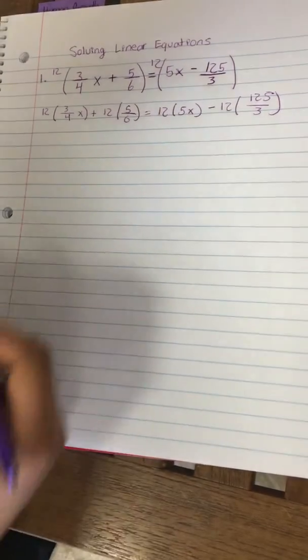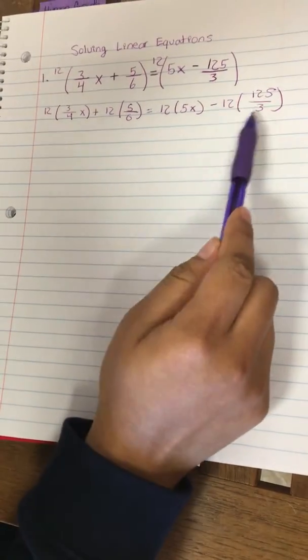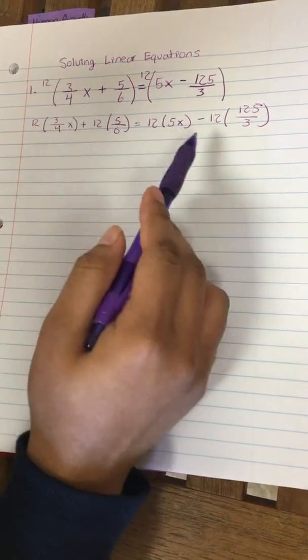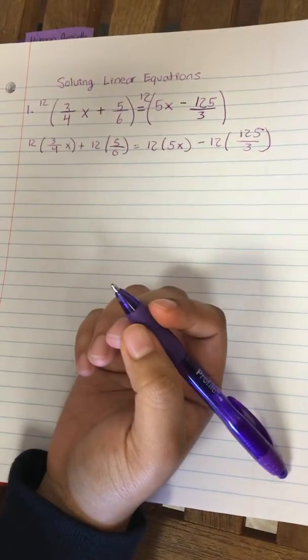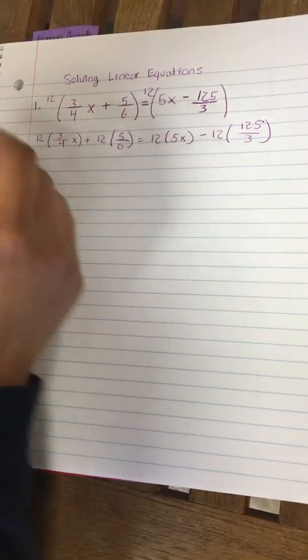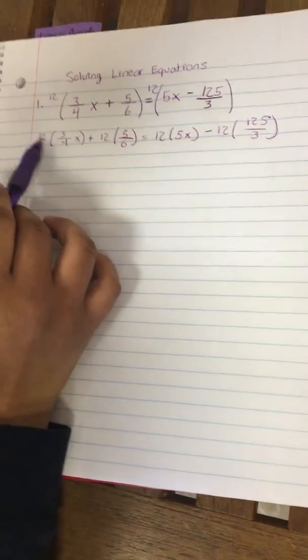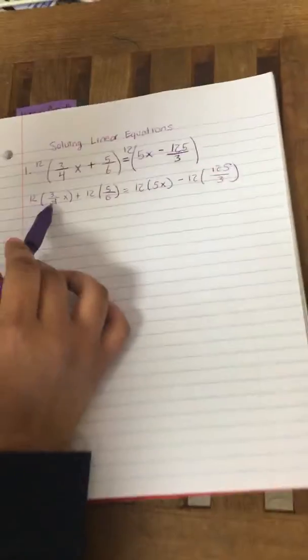Okay, so that is how you're gonna work it out, just to have everything neater, and so that you'll be able to solve the problem in an easier way. Okay, so now we can do what you were telling me to do, which is simplify this fraction.